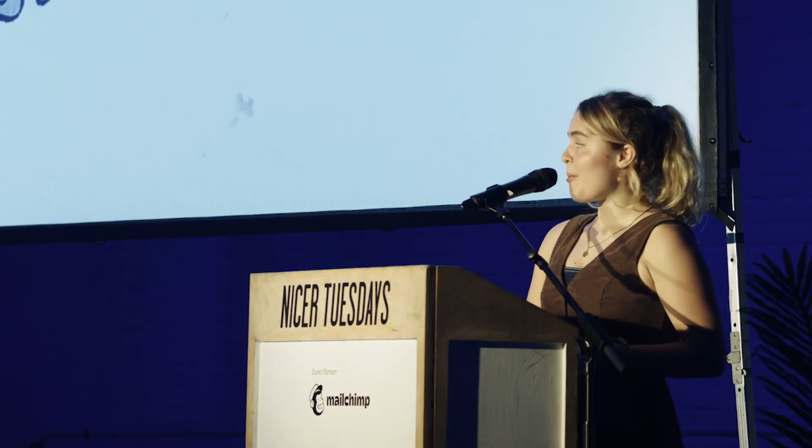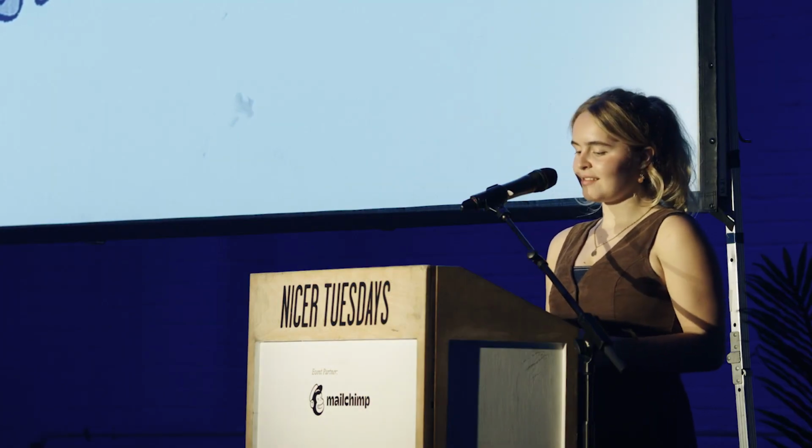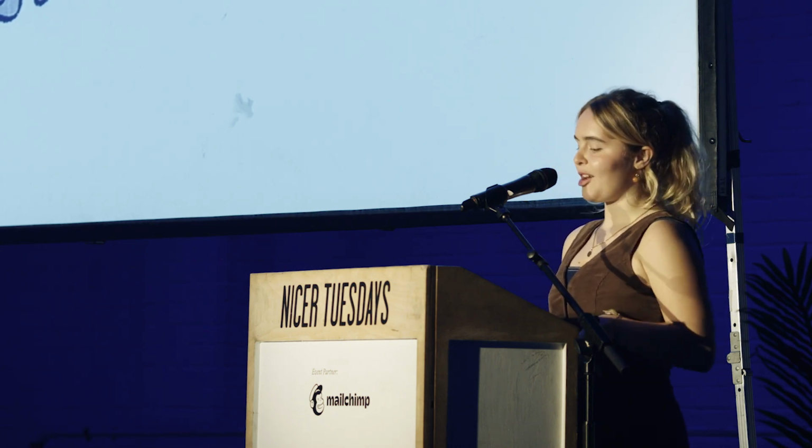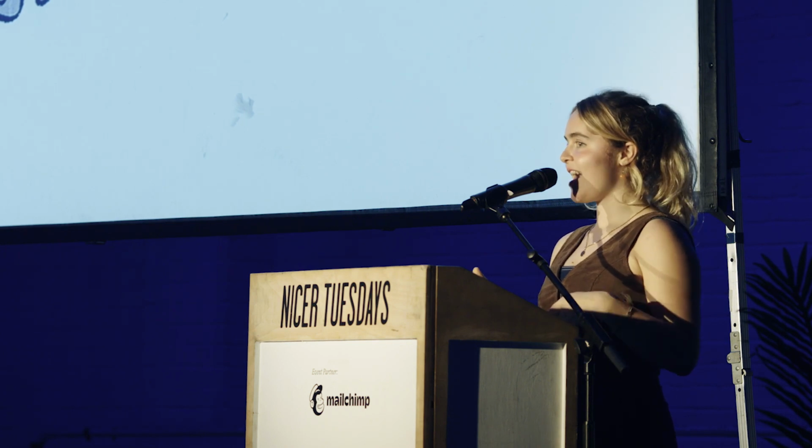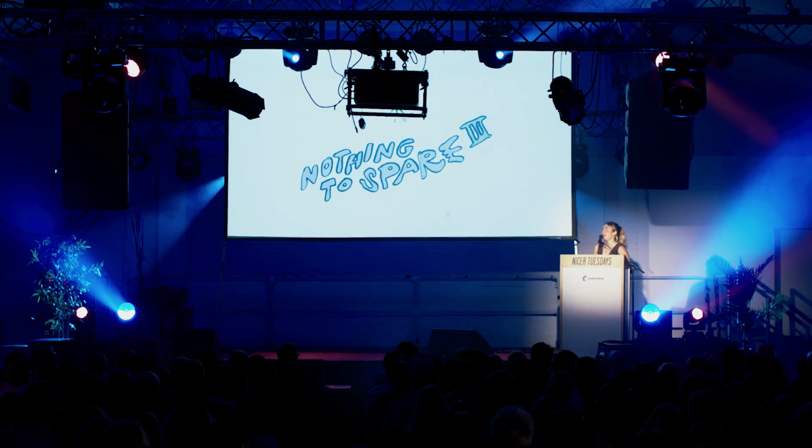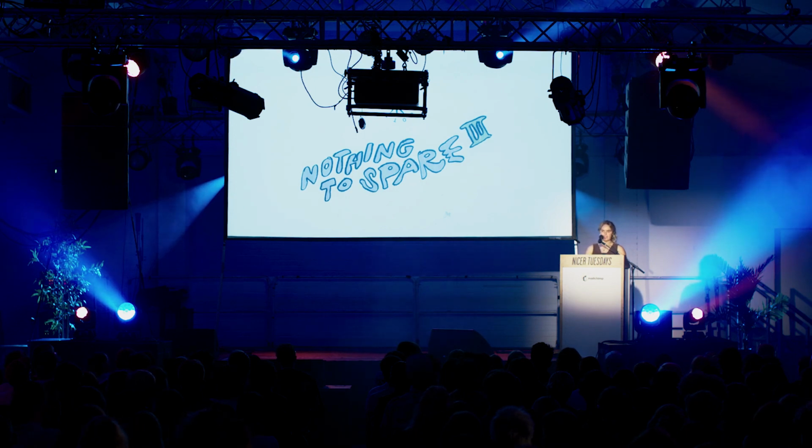So just as a little background, Terracotta Prints, if you don't already know them, are a print shop and an online space that celebrate and circulate artists' work. And last year they put on their first exhibition since COVID, which was called Nothing to Spare 2. And they asked me to do the branding for it. This included a few bits of animated type, a flyer, some stuff for socials, and an exhibition poster.